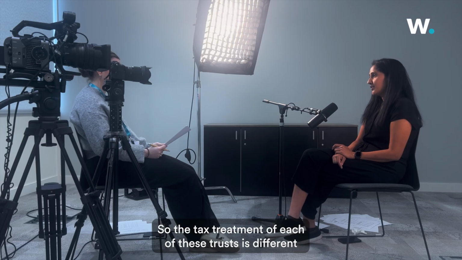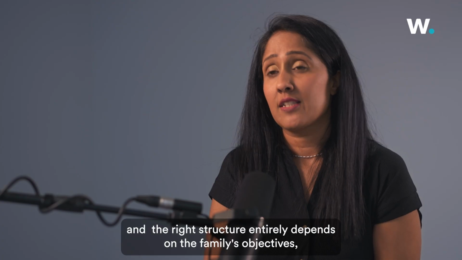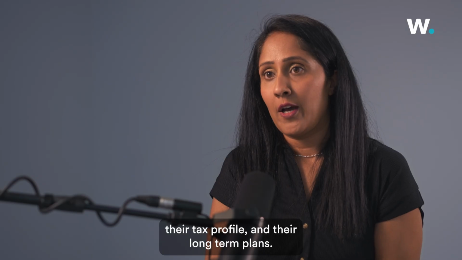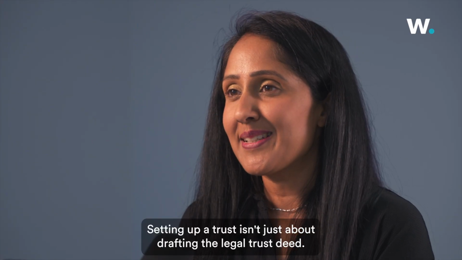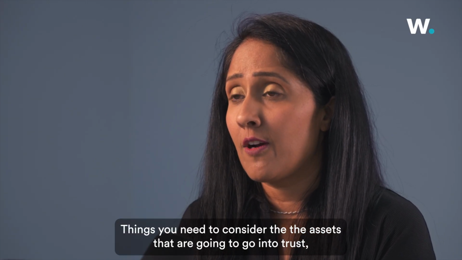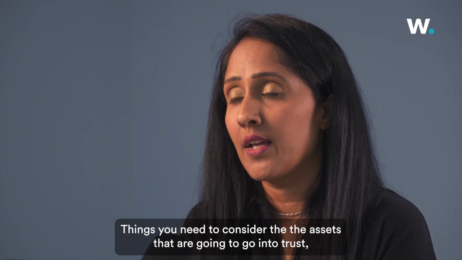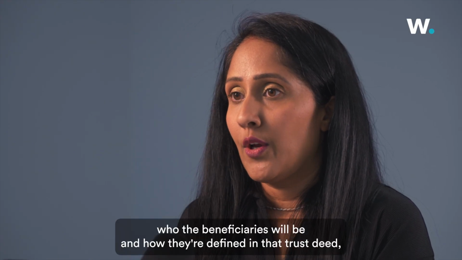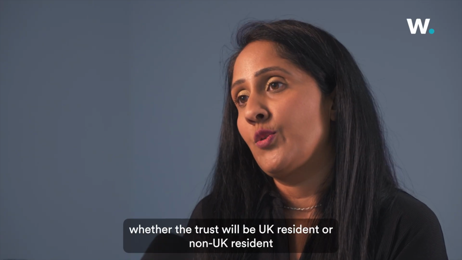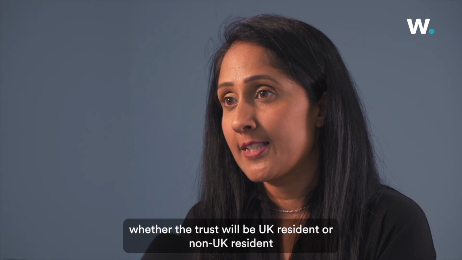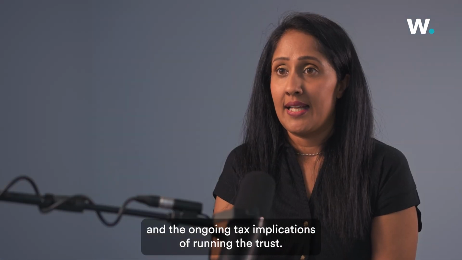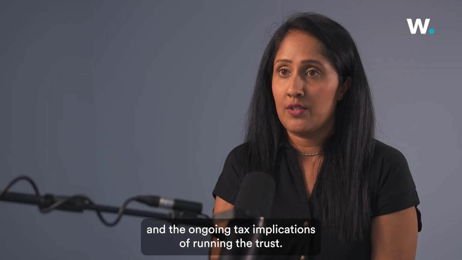So the tax treatment of each of these trusts is different, and the right structure entirely depends on the family's objectives, their tax profile, and their long-term plans. Setting up a trust isn't just about drafting the legal trust deed. Things you need to consider are the assets that are going to go into trust, who the trustees will be, who the beneficiaries will be and how they're defined in that trust deed, whether the trust will be UK resident or non-UK resident, and the tax implications of creating the trust and the ongoing tax implications of running the trust.